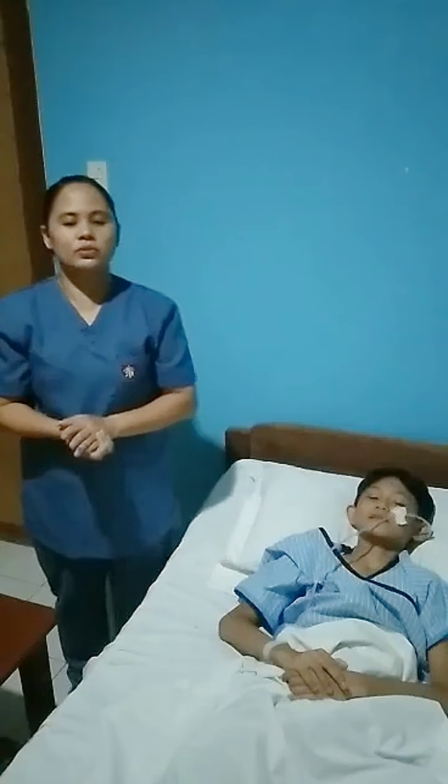And also, the next thing to do is to drape our patient's chest with a towel to prevent the linen and the gown from getting soiled.